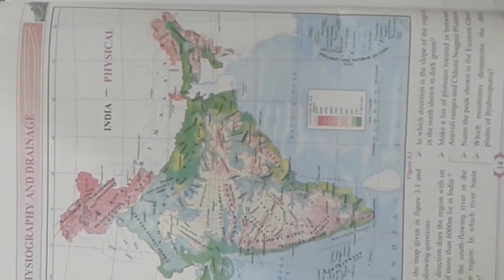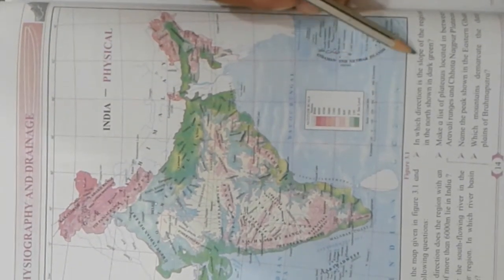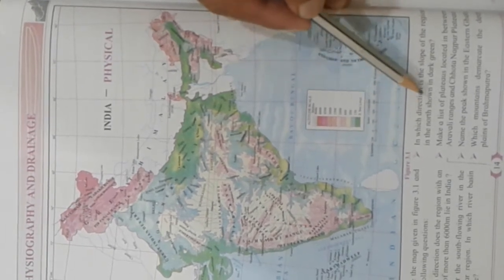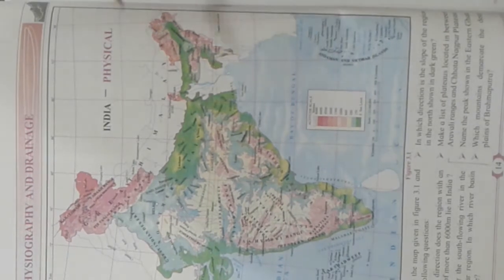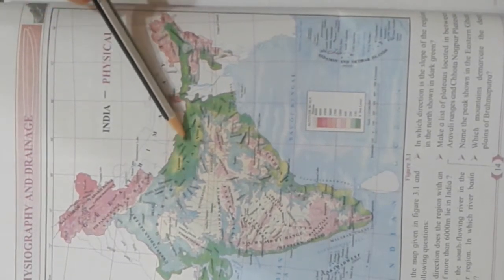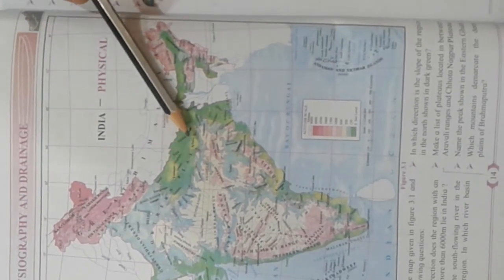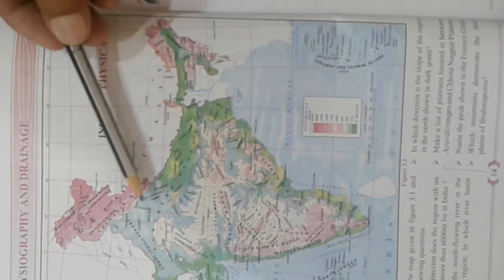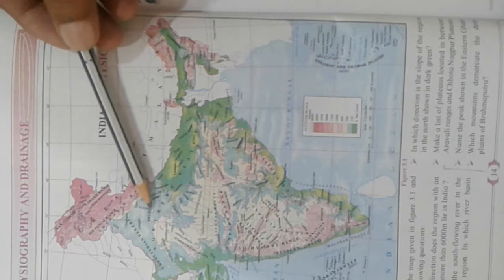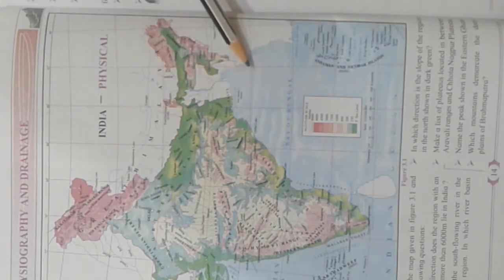Then the third question is, in which direction is the slope of the region in the north shown in dark green color? The region in the north shown in dark green color is this, right? Now you have to tell in which direction the slope is. See, the river Ganga flows from here and comes down to West Bengal, Bangladesh, and meets the Bay of Bengal.